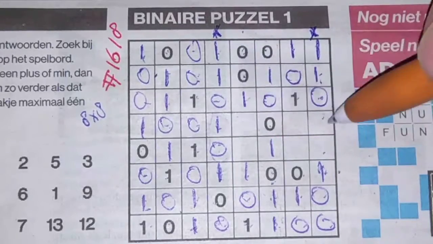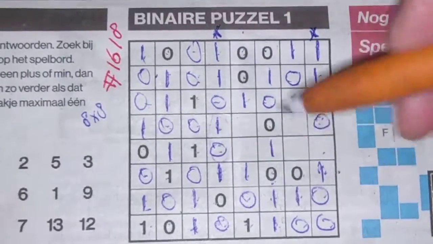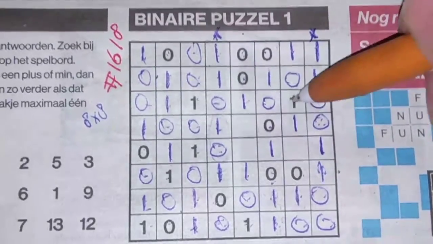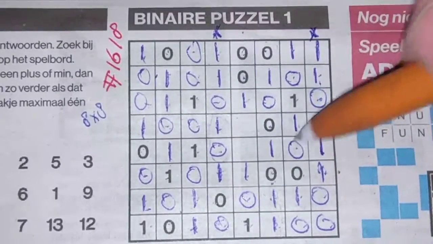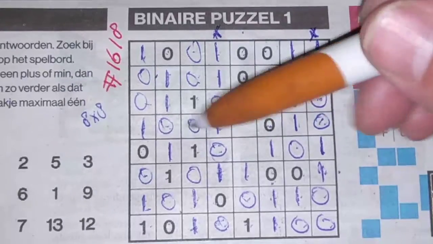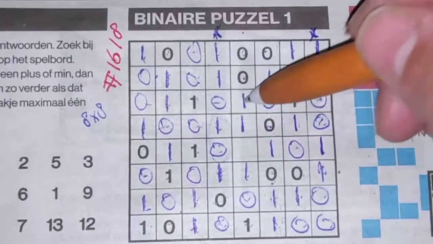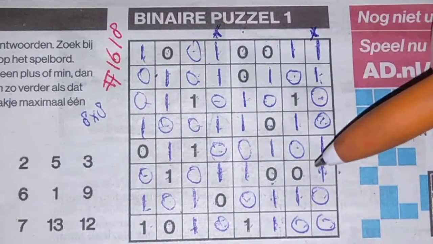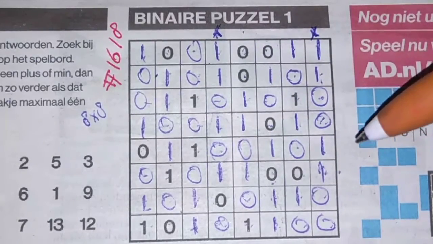We have a 1 here, this should be an O. We have an O there, this should be a 1. Between 2 O's comes a 1. Double 1 here, an O there, an O. 4 O's, so the rest are 1s. 4 1s, so the rest are O's. Finished in 3 minutes. Alright, great.